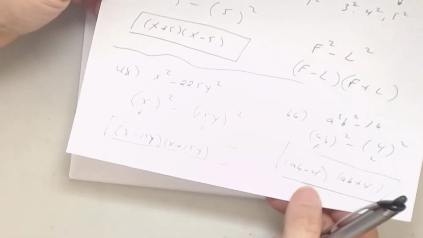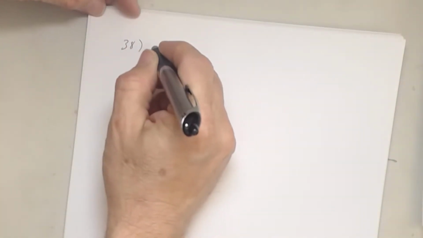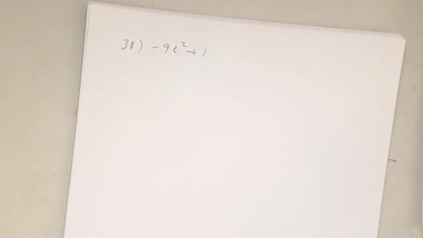All right, let's look at 38. It's not difficult. 38. You have negative 9t squared plus 1. Negative 9t squared plus 1. All right. What may you want to do here?